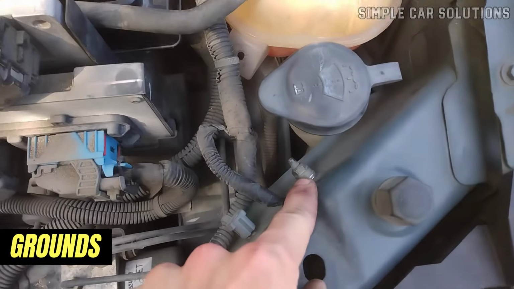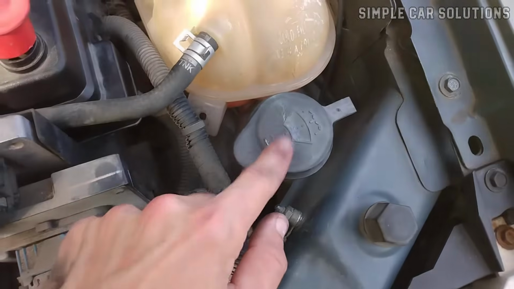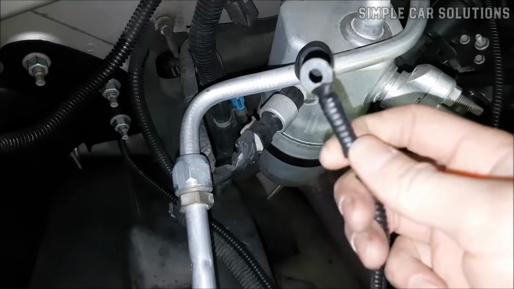Another thing, don't forget about the grounds. Each control module needs a solid ground connection. If a ground strap is loose, corroded, or missing, it can throw off the system and cause communication errors.